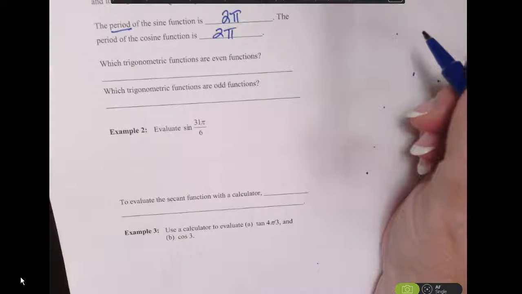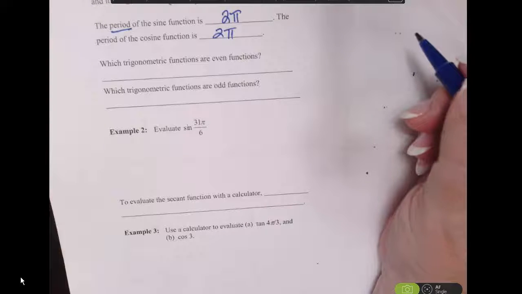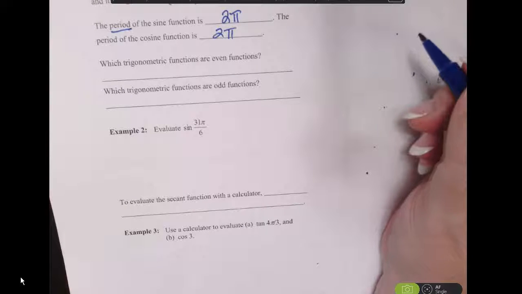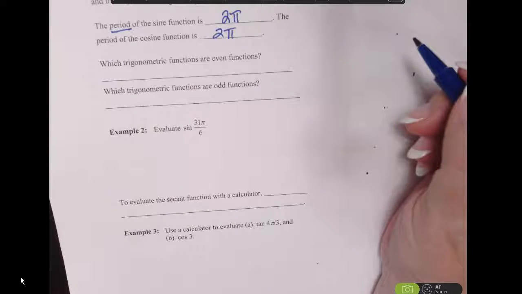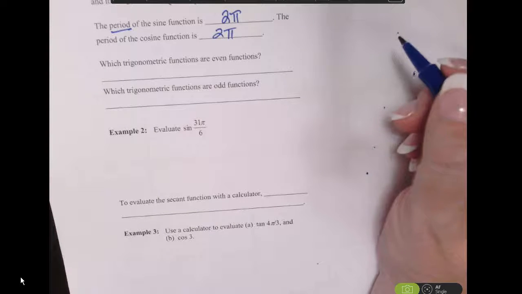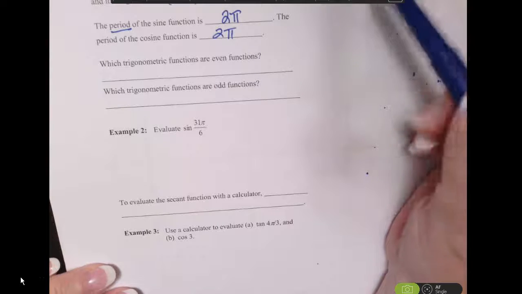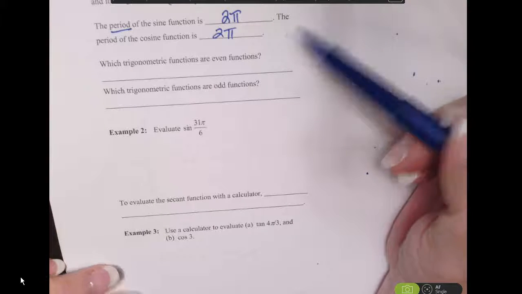So that's basically saying as we go around the circle, it'll repeat itself perfectly after 2 pi. I mean, it starts to show patterns after pi over 2 or 90 degrees, but they're not exactly repeated.